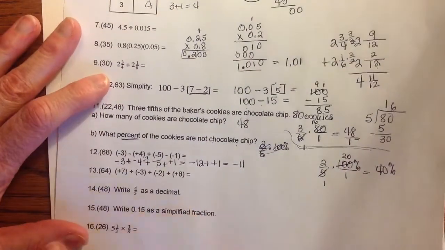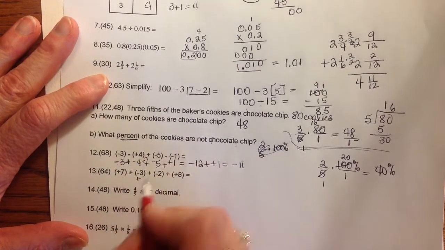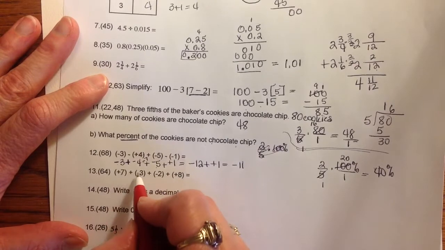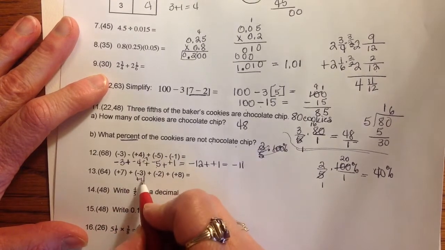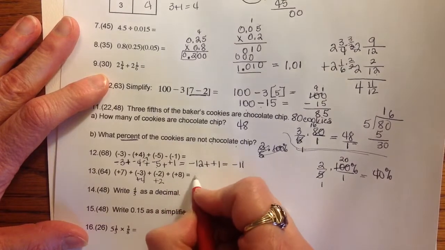Now this one's straight addition. We can just go straight across. Positive 4 plus negative 3 is, I gave the answer away. Positive 7 plus negative 3 is positive 4. Positive 4 plus negative 2 is positive 2. And positive 2 plus positive 8 is positive 10.